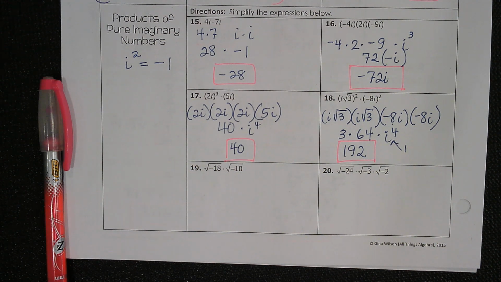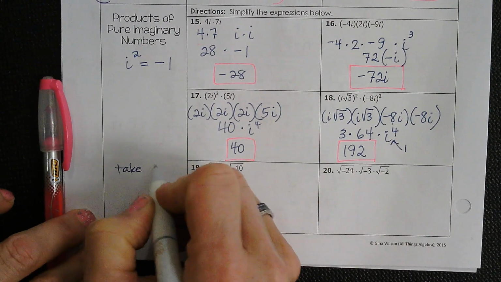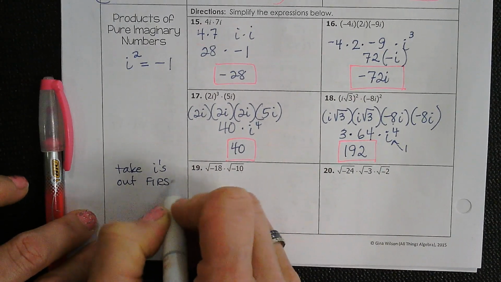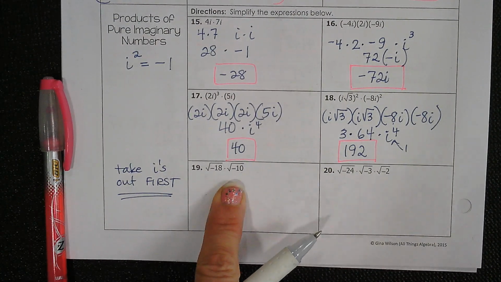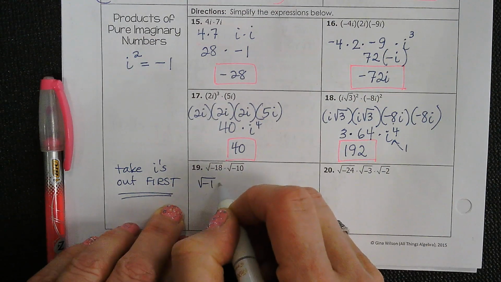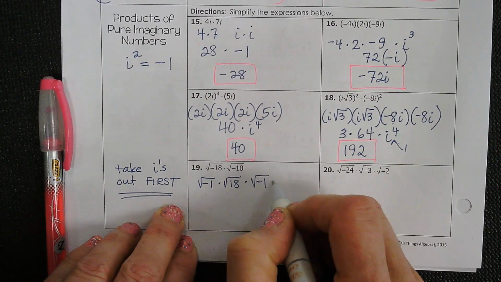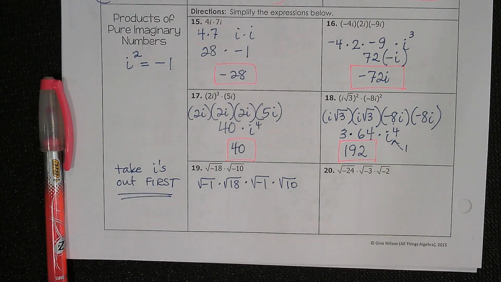Okay, this one doesn't have any i's in it yet. You have to take the i's out, right? So, take i's out first. That's the first thing you're going to do. Which means I'm going to rewrite these as square root of -1 times square root of 18 times square root of -1 times square root of 10.